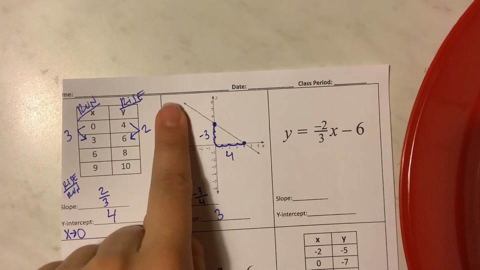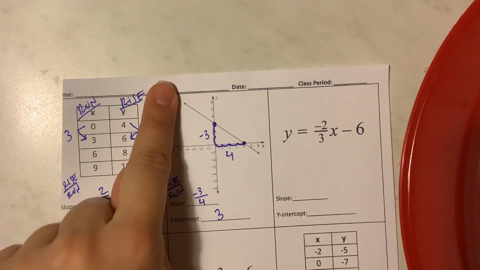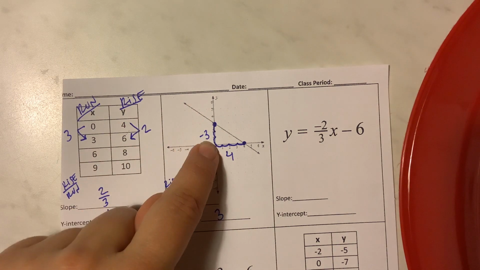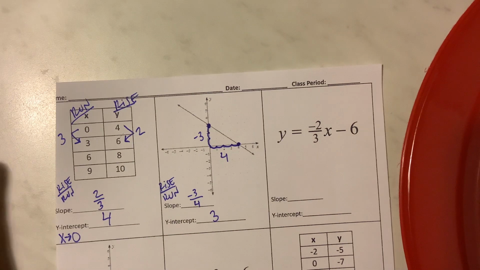Remember, we always read a graph from left to right. If the line is going down, it's a negative slope. We have to go down, then over on negative slopes.